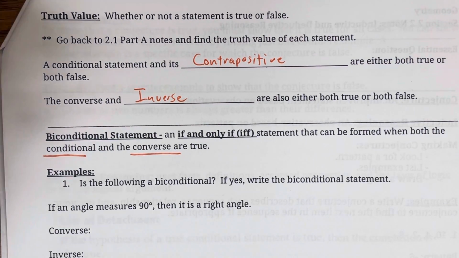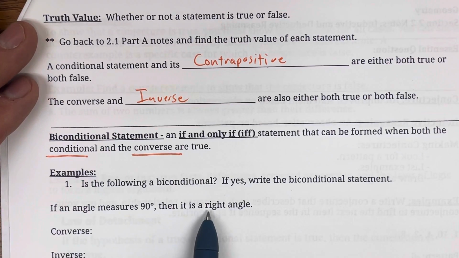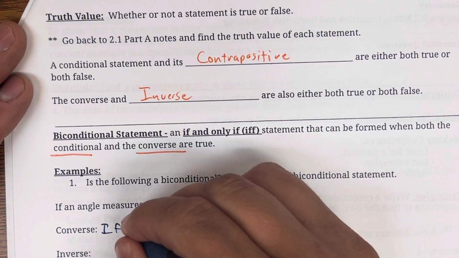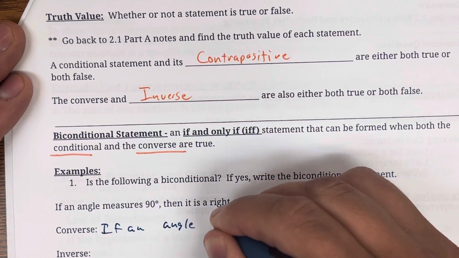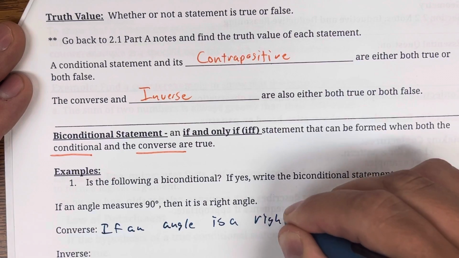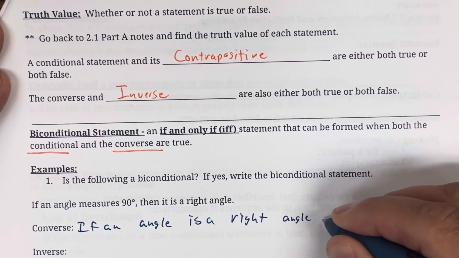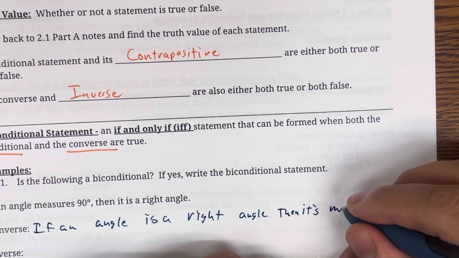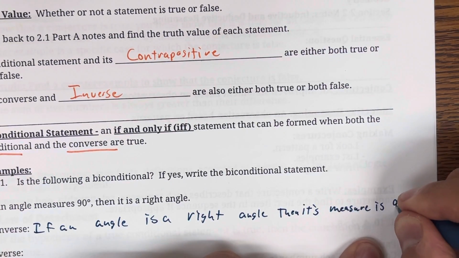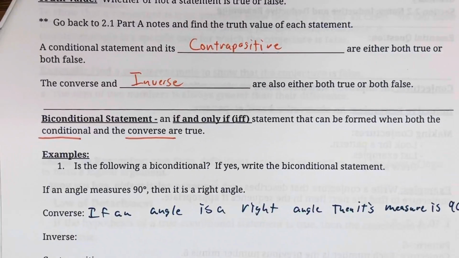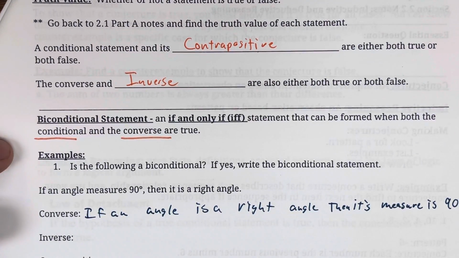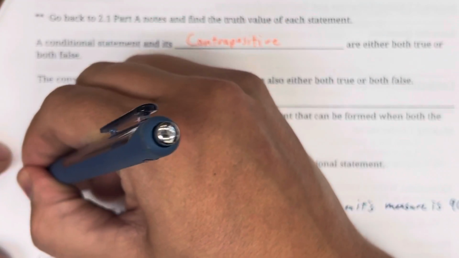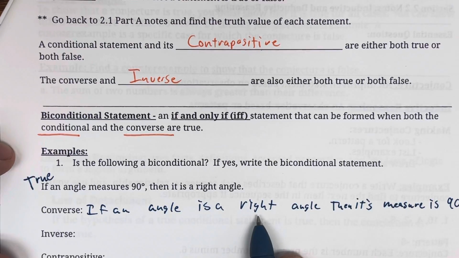Okay? So, first one says, if an angle measures 90 degrees, then it is a right angle. That is the original statement. Converse, switch the order. If an angle is a right angle, then its measure is 90 degrees. So let's see it. First statement. Is that true? If an angle measures 90, then it's a right angle. I would say that is true. Converse. If an angle is a right angle, then its measure is 90.